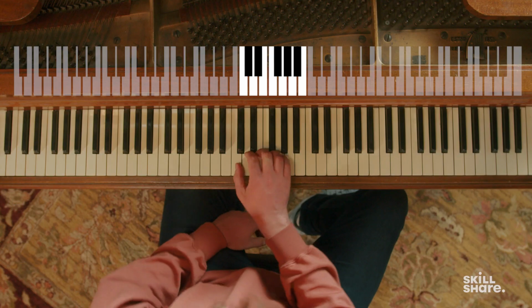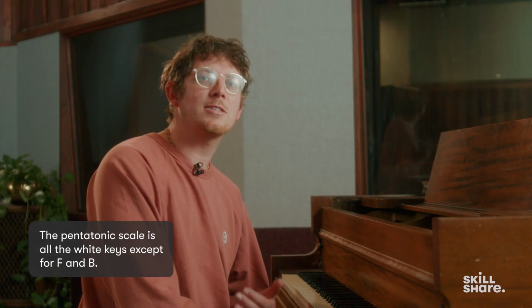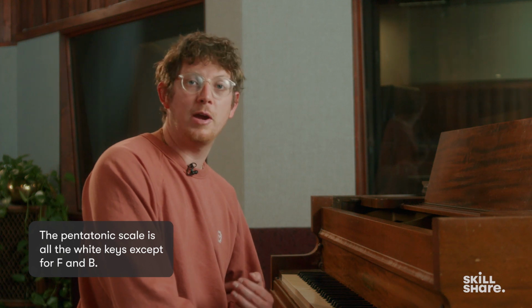The C pentatonic scale includes the notes C, D, E, G, and A, or in other words, the first, second, third, fifth, and sixth degrees of the C major scale. It can also be thought of as the C major scale minus the F and the B, or the 4th and 7th degree. The pentatonic scale is an excellent scale for improvising or when choosing notes for a great melody.